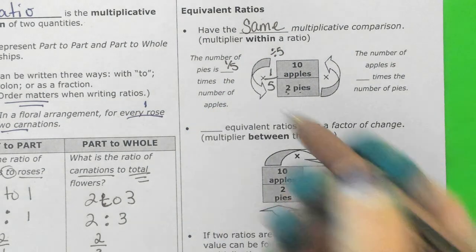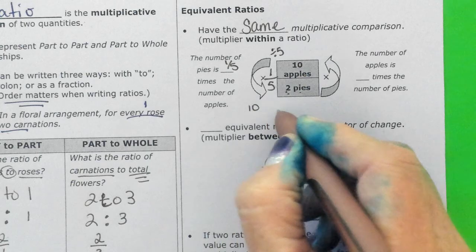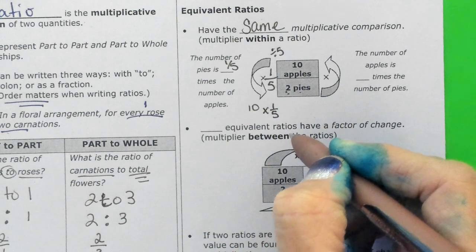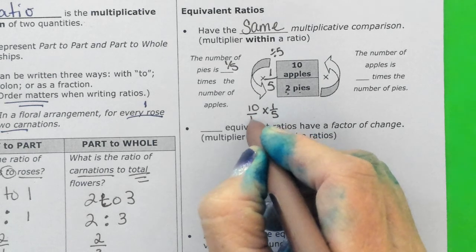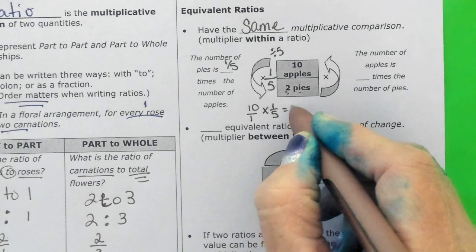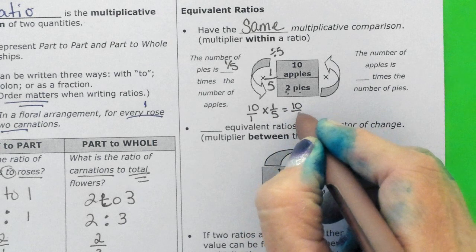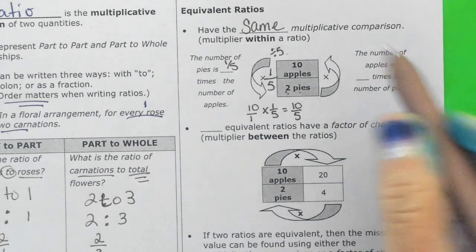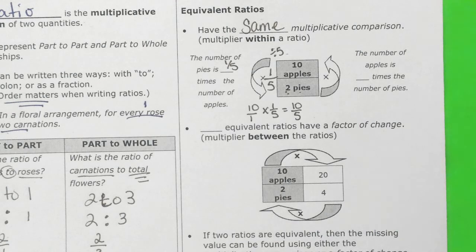So whatever the apples are, 10. If I times them by 1/5, okay, remember we put the whole number over 1, and then I do top times the top, bottom times the bottom. See, it's the same thing as 10 divided by 5. 10 divided by 5. And it equals 2.